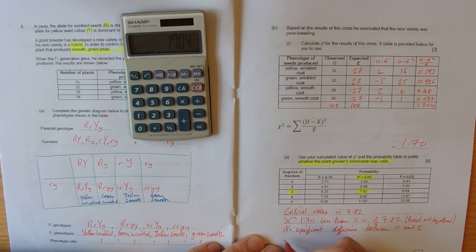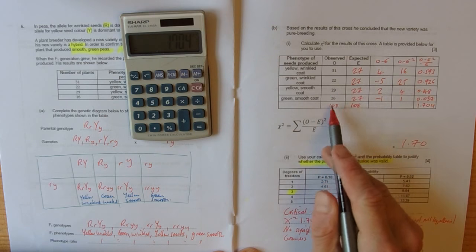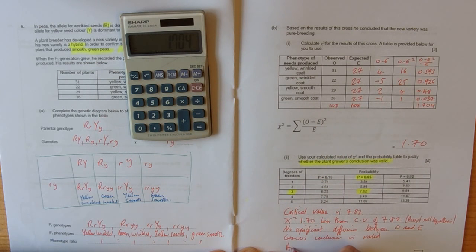So that means that the grower's conclusion is valid or correct. Any deviation, this is the last mark, any deviation, and there is deviation, should all be 27, shouldn't they? So any deviation is due to chance. And that's your 12 marks.